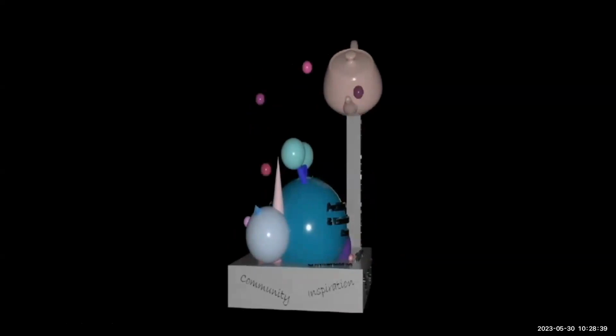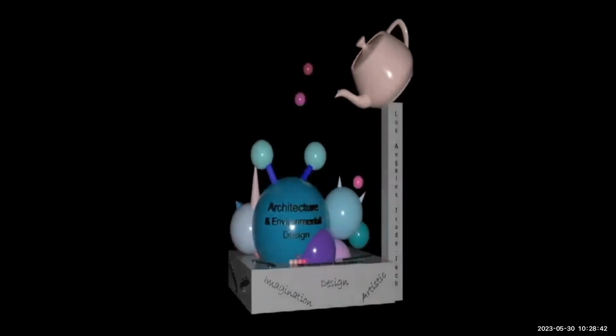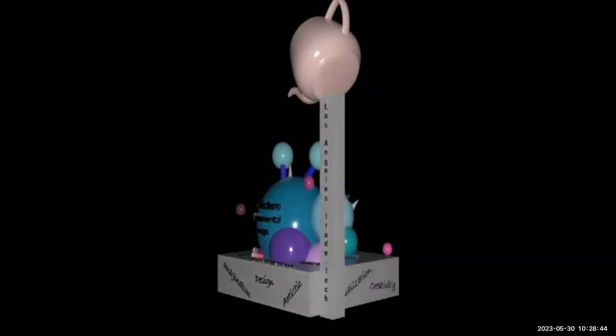And lastly, this is my animation. So you could see the different objects moving together.